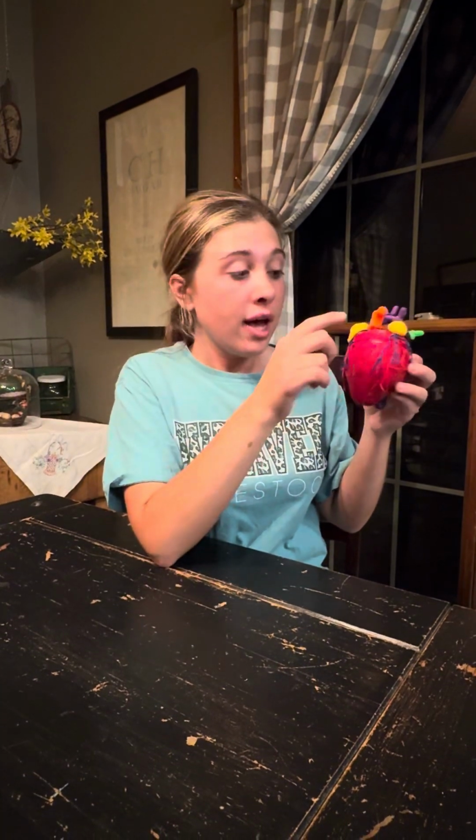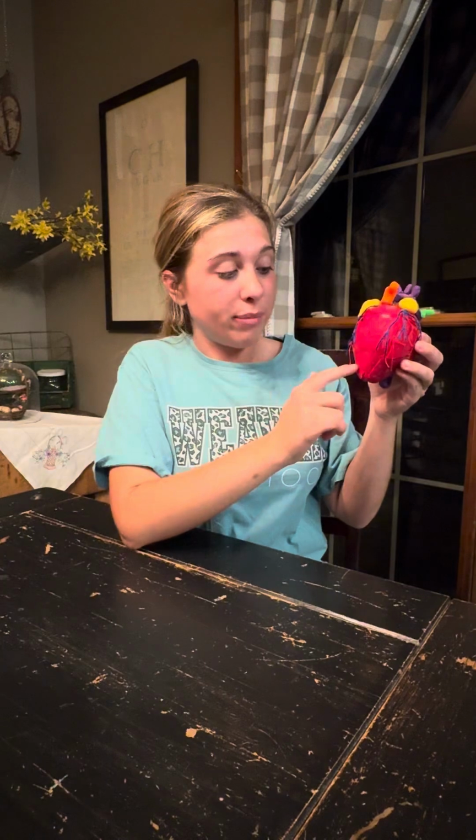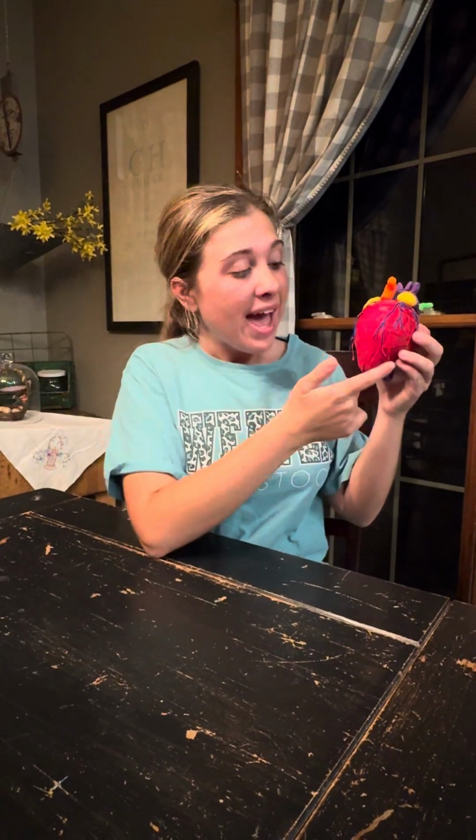To start off, we need to know what the anatomy of the heart is. So the heart actually has 4 chambers. There are 2 upper chambers known as the right atria and the left atria. And then we have 2 lower chambers known as the right ventricle and the left ventricle.